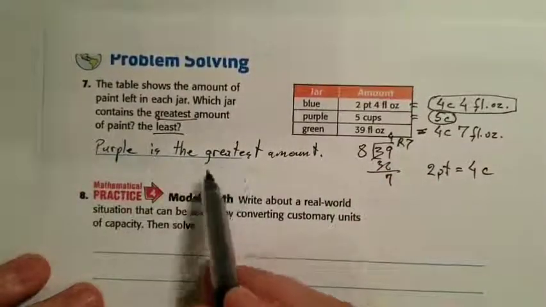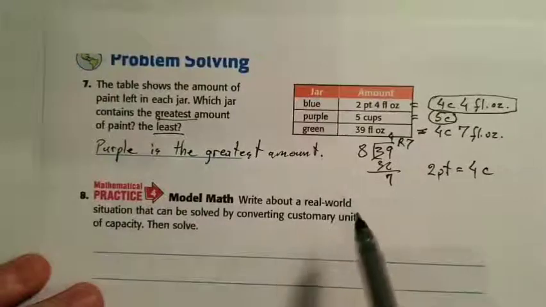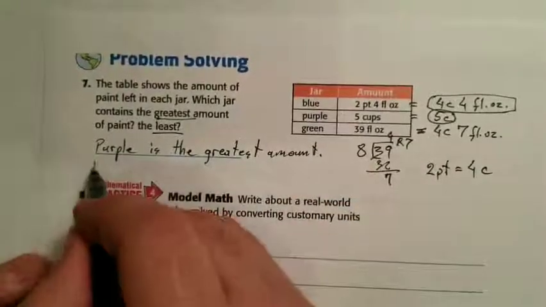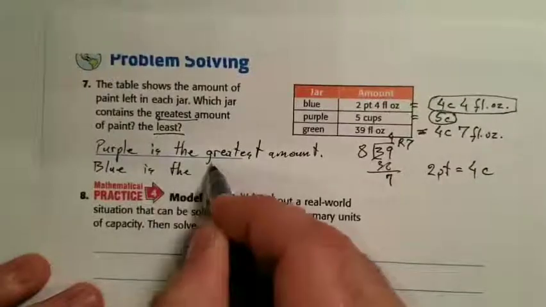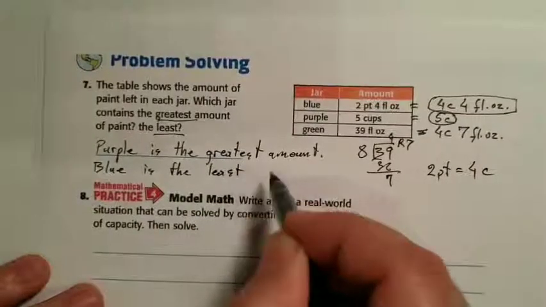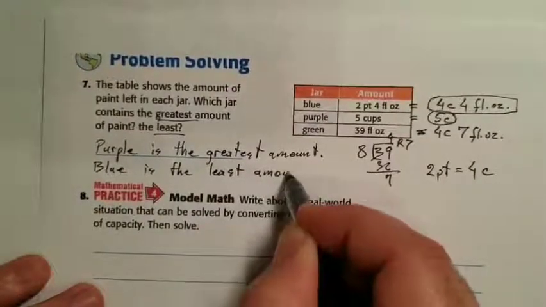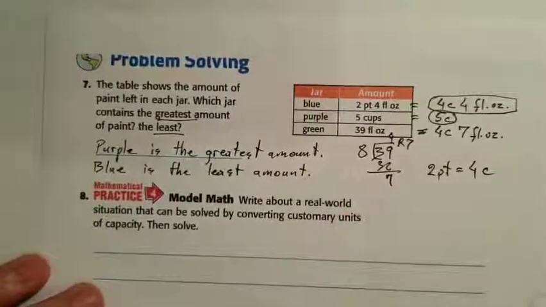Unfortunately, they gave us only one tiny little line. I don't know how they were expecting us. And I'm going to say blue is the least amount. Okay?